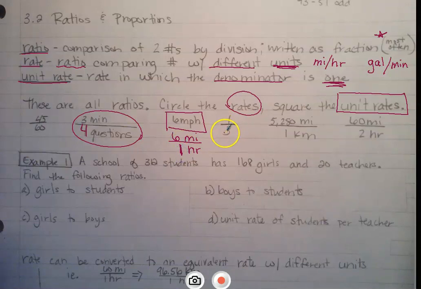The next one, 1/3, is just a ratio. It has no units, so it cannot be a rate or a unit rate. The next one, 5,280 miles per 1 kilometer: we have two different units, miles and kilometers, and our denominator is 1, so that's a unit rate.